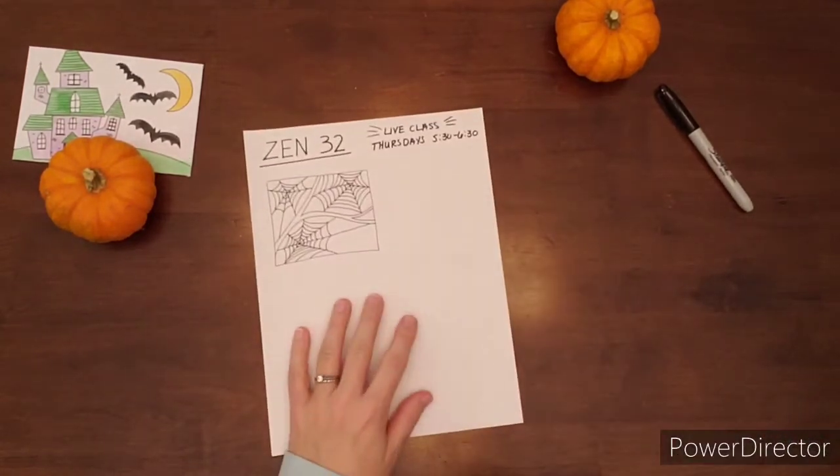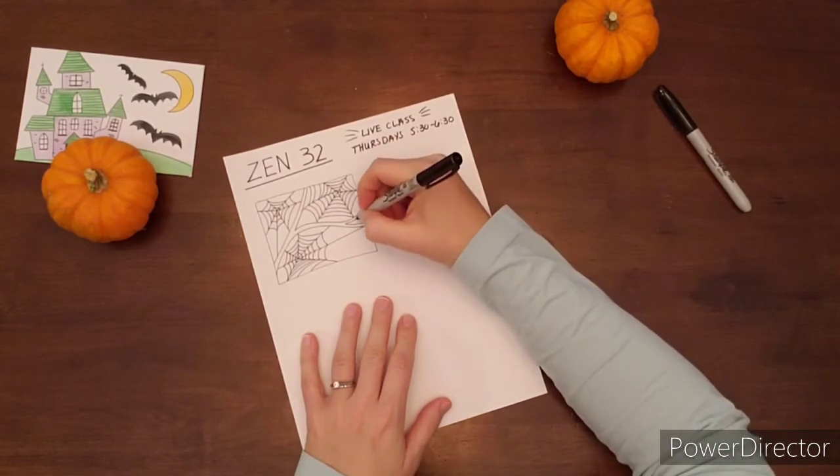Alright, so I have this one little section over here on the right. I'm just going to toss a really tiny spider web in there. You might not have this section, so you can just do whatever sections you have. That's fine.